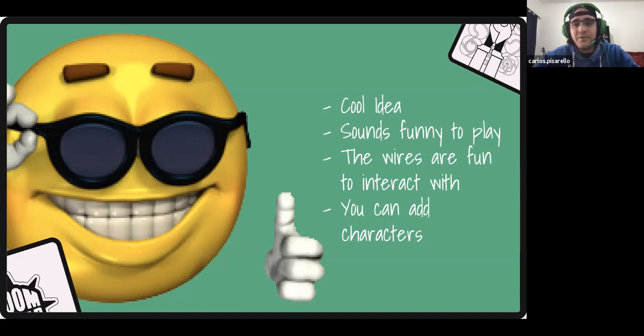The wires are fun to interact with, so there was at least one item in the game that was not pointless, and you can add characters. That was something a friend of mine told me. Like, if you are a guy disarming a bomb, you can play with multiple people. You can give them a role, like the expert on wires or the expert on knobs, that can change the rules of the game. And that was a cool idea.